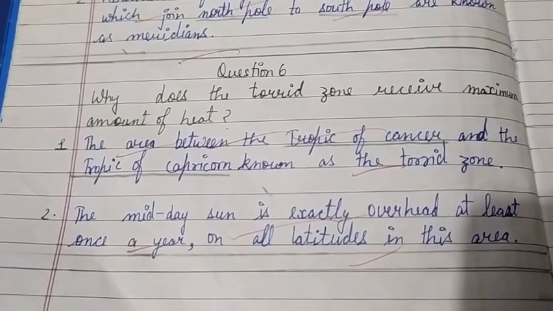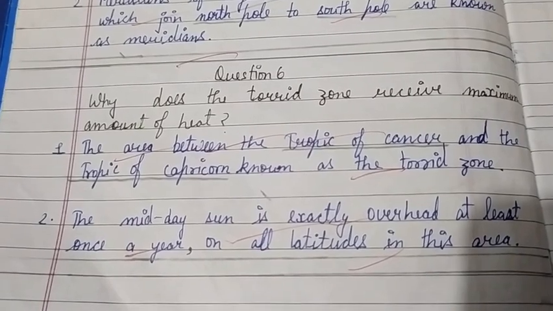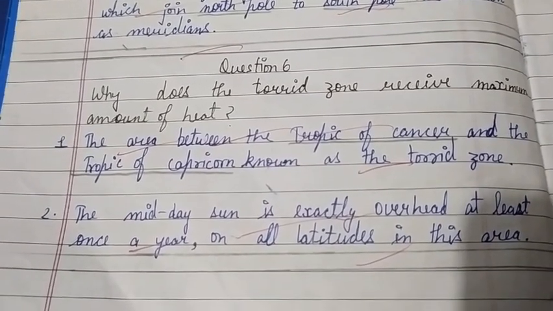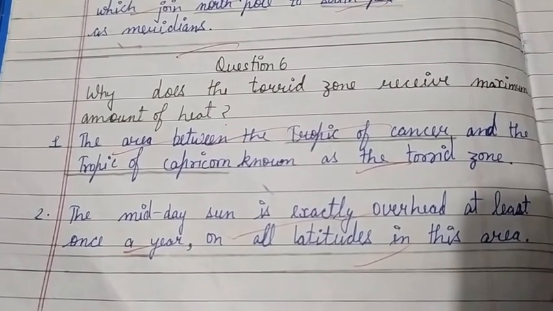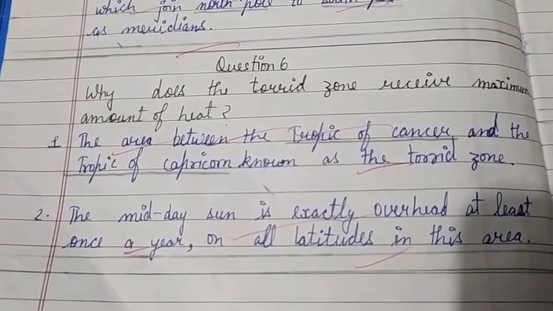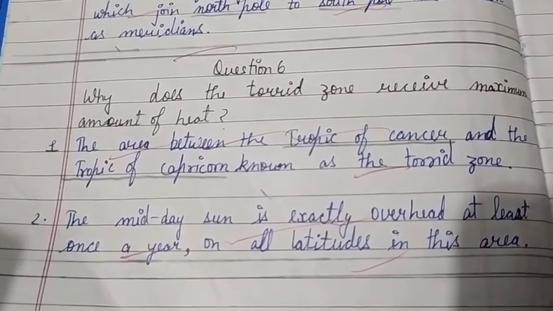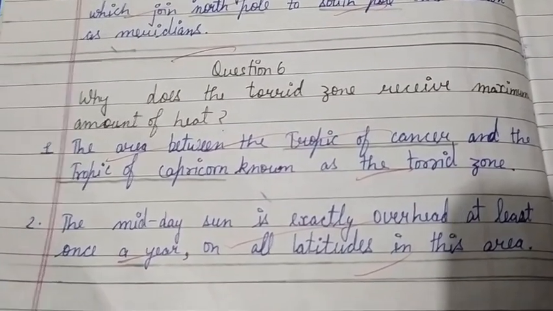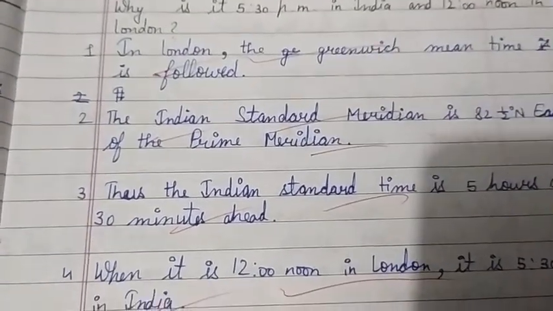Okay, now the second point is, the midday sun is exactly overhead at least once a year on all latitudes in this area. Now we will come to question number 7.